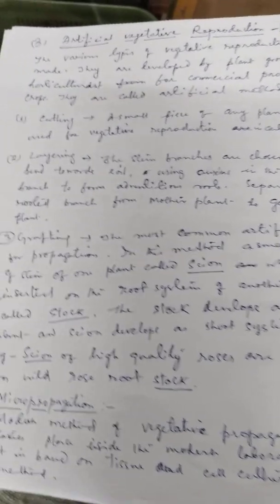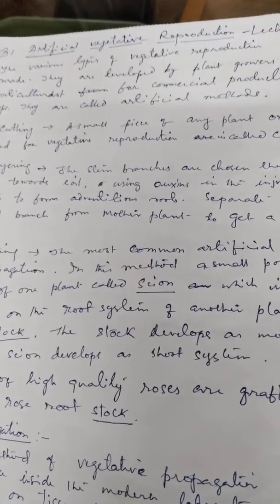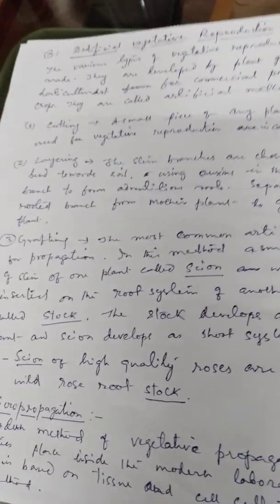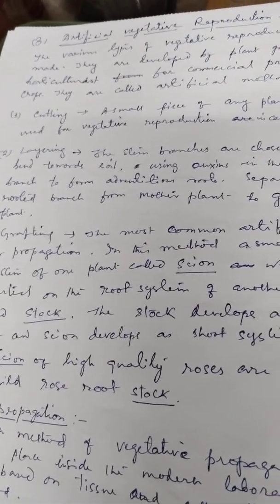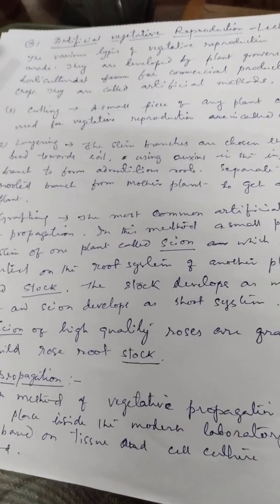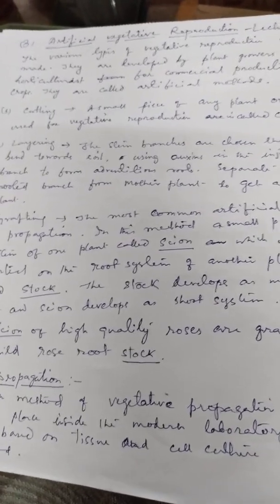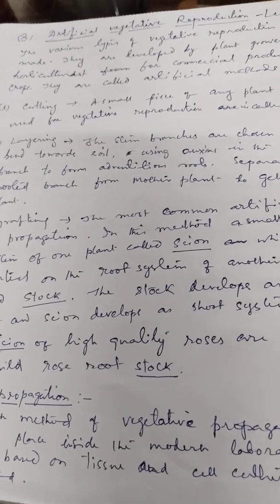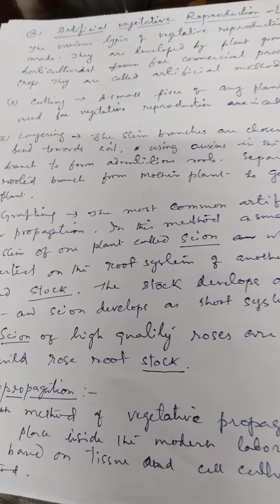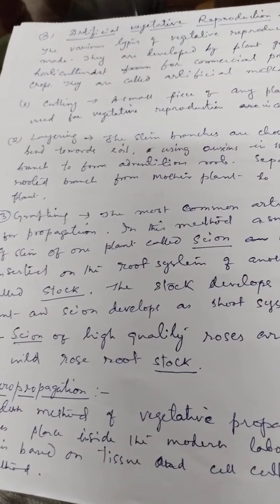Today, we'll learn about artificial vegetative reproduction in plants. It is the extension of lecture 3. It is lecture 4. In the previous lecture 3, we have already studied about the vegetative reproduction in plants.